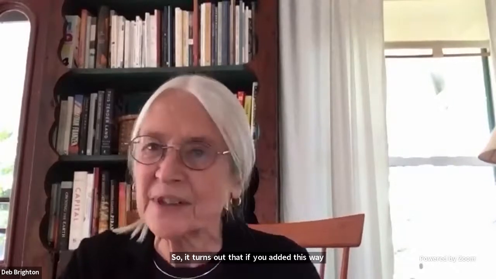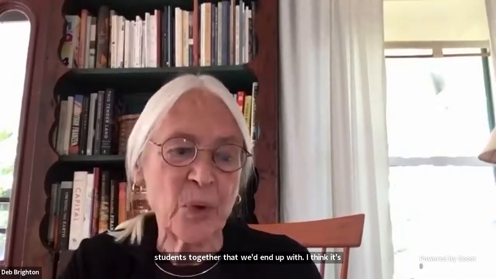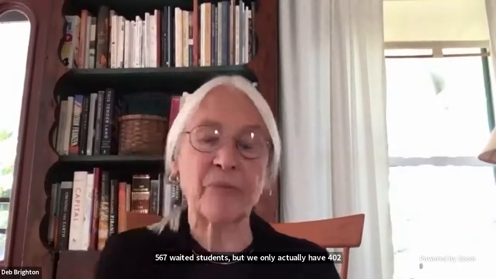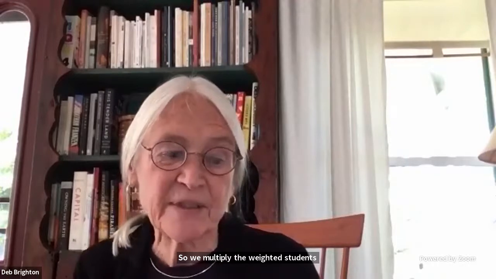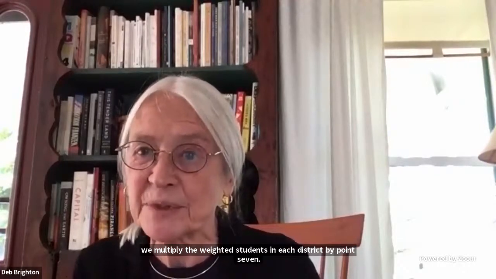So it turns out then, if you added those weighted students together, we'd end up with, I think it's 567 weighted students, but we only actually have 400, 200 in each school. So we have to calculate a new ratio to bring us down to the 400 students. This equalization ratio would be the 400 students divided by the total weighted students, and we come out with 0.72. So we multiply the weighted students in each district by 0.72, and we come up with our equalized pupils.